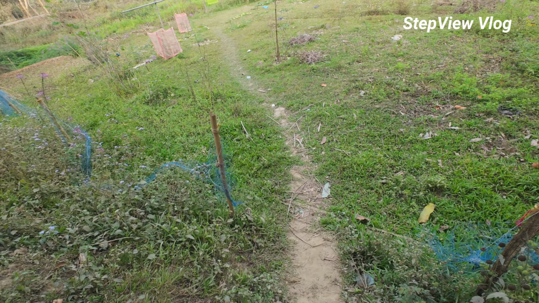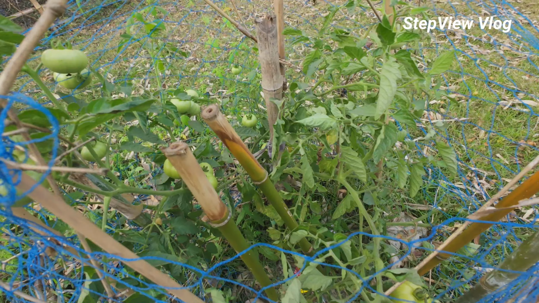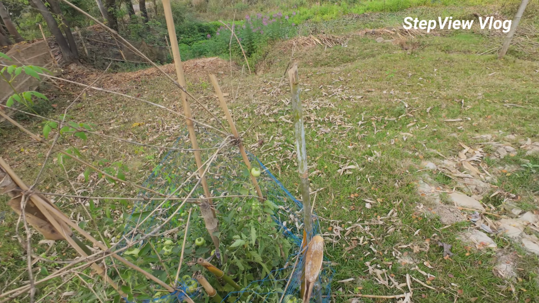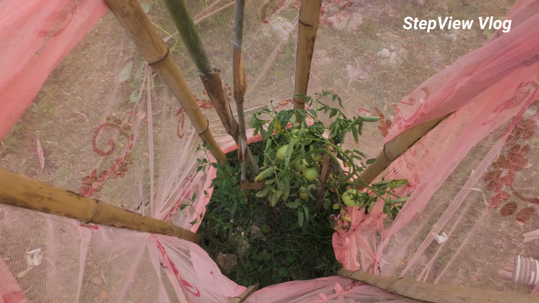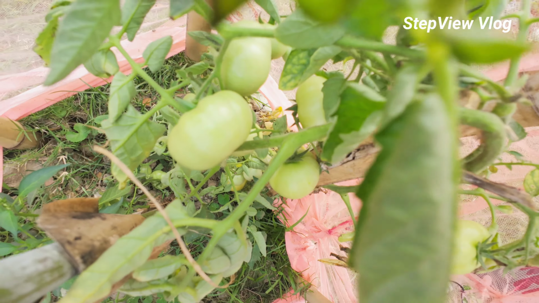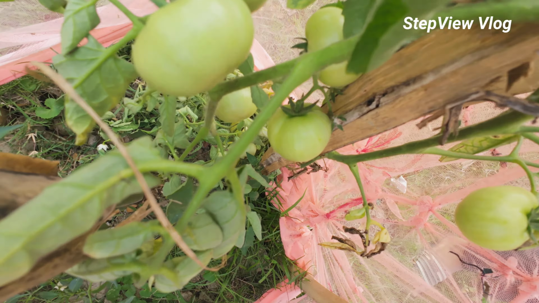You can see tomato. This is a tomato tree. Winter cultivation. Tomato tree. Green tomato.